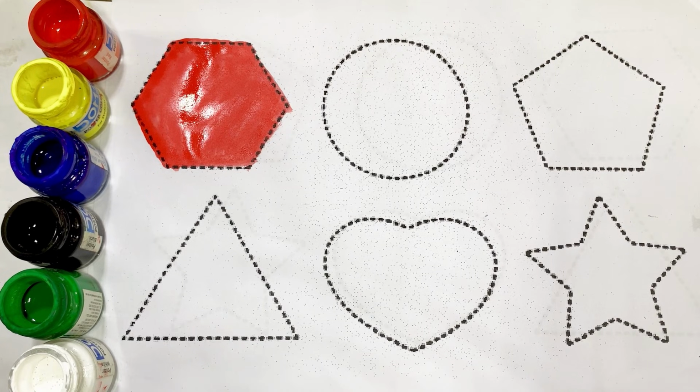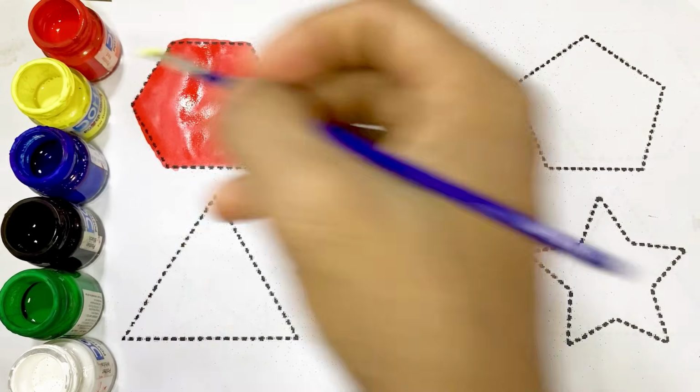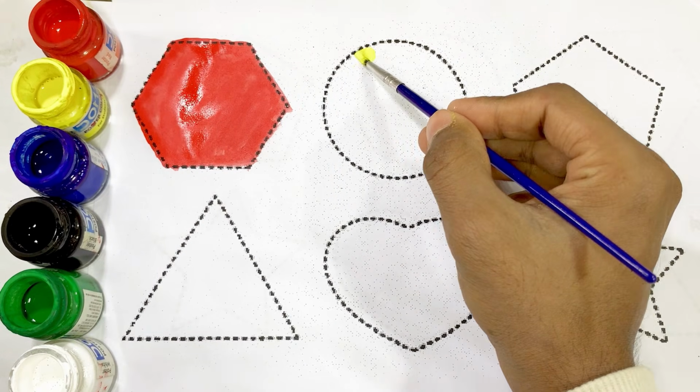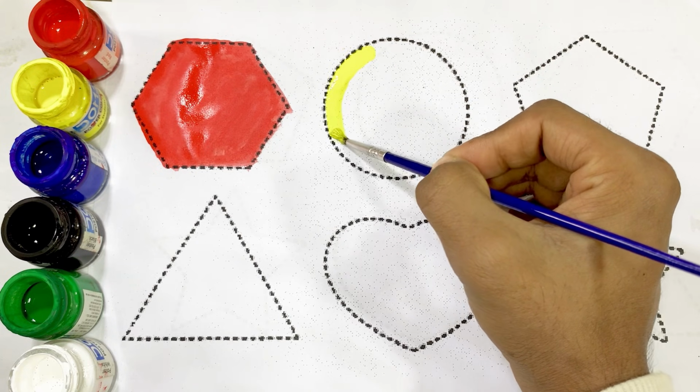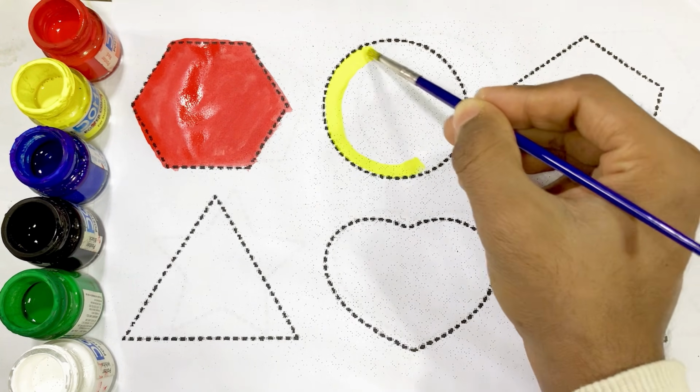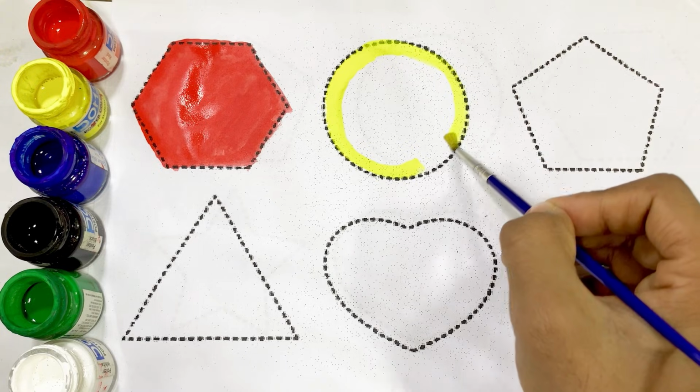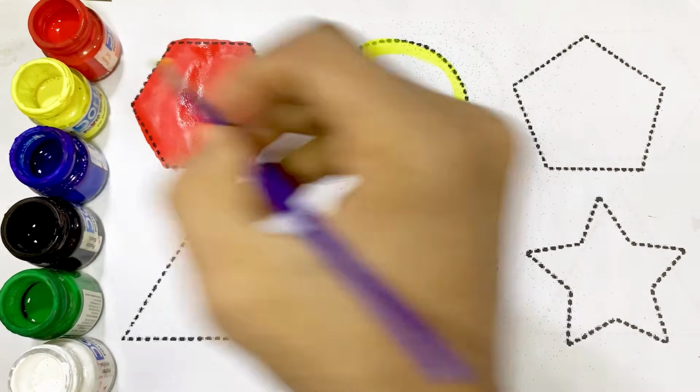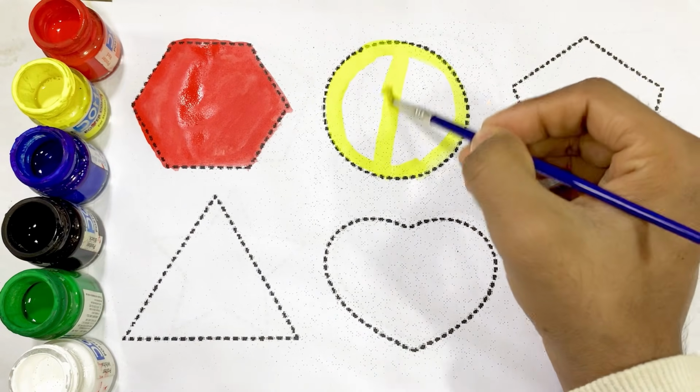Next is circle. The shape of circle, and use yellow color. Yellow color. This is circle. The shape of circle.